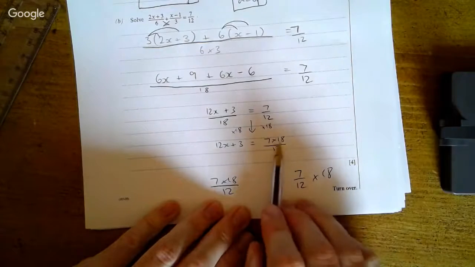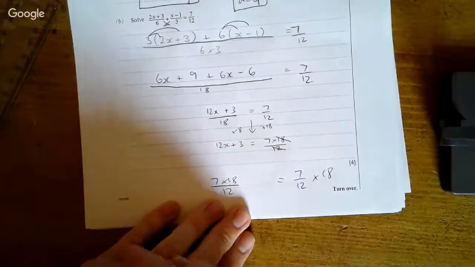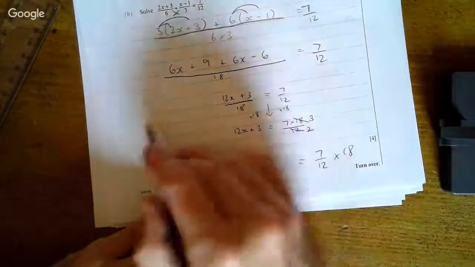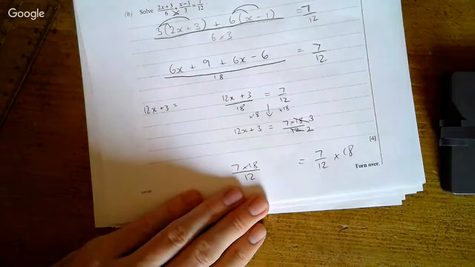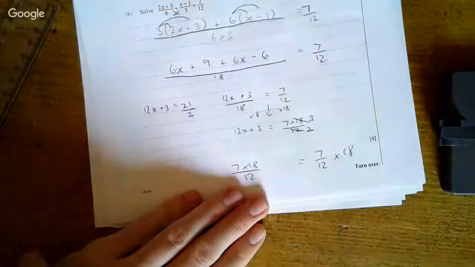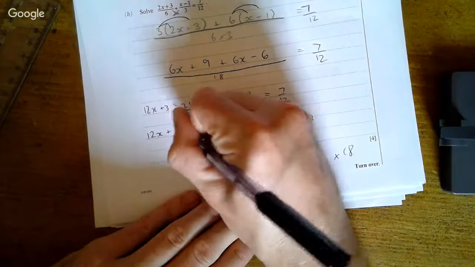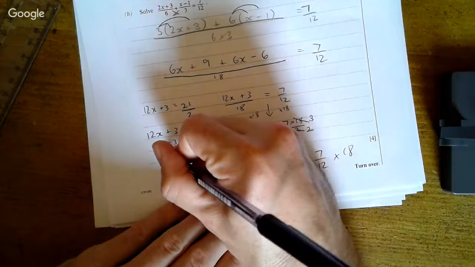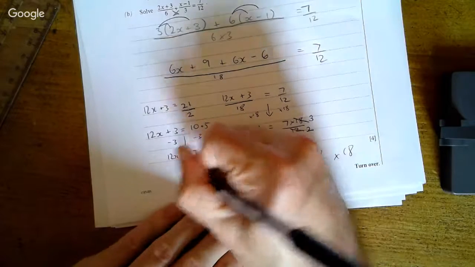Now I know a number goes into 12 and 18 to make my life easier, and that number is 6. So I'm going to divide the 12 and the 18 by 6, which is going to come to 3 and 2. So I get the answer now, and I'm going to have to work over in this bit here. 12x plus 3 is equal to 7 times 3, which is 21, divided by 2. Okay, and then I know what 21 divided by 2 is. It is 10.5. I'm then going to take away 3 from each side to get 12x is equal to 7.5. And then I'm going to divide both sides by 12.